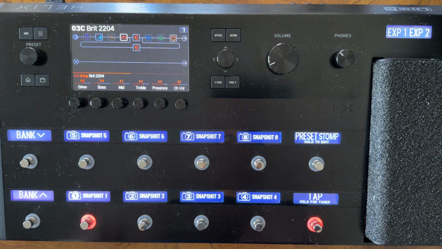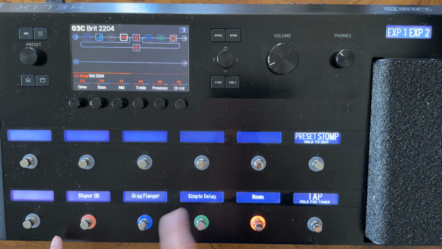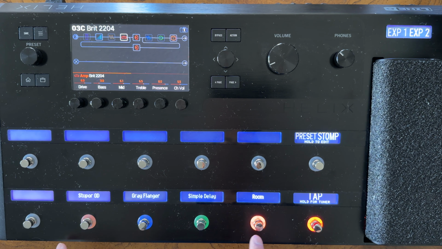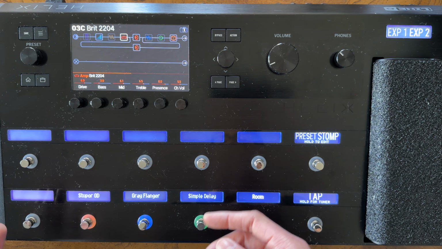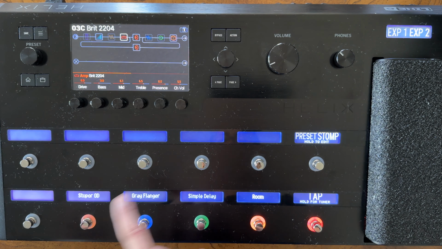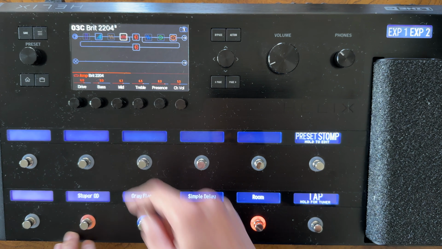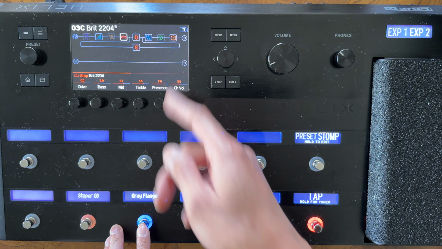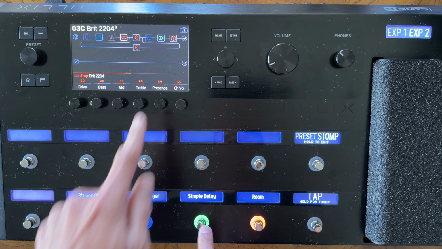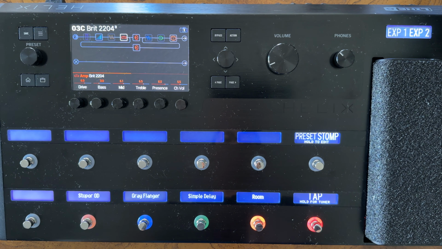Again, our different snapshots, and then we can hit the stomp mode, and now you have access to the different stomp boxes that are, again, in this factory preset. You can, of course, put in more stomp boxes if you'd like, but each factory preset right now is showing up with basically 4 different types of stomp box effects. So we have an overdrive right here, turn that on or off. We have the gray flanger, we can turn that on or off. Simple delay, and we can turn that on or off. And then we have the room reverb that is on by default.